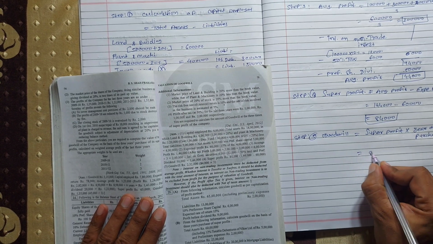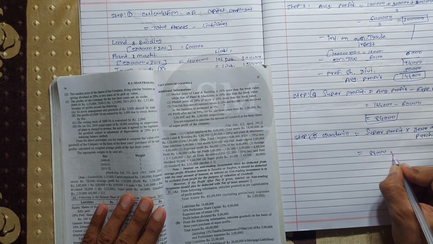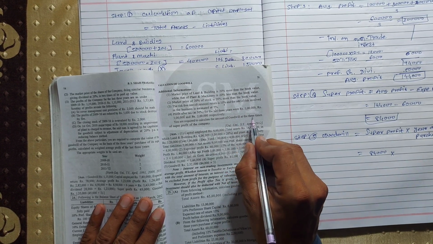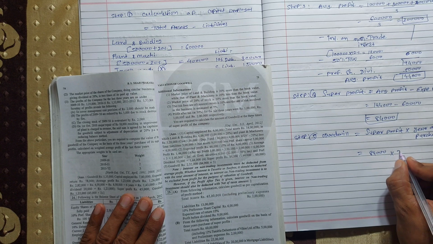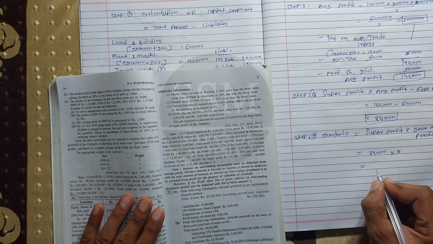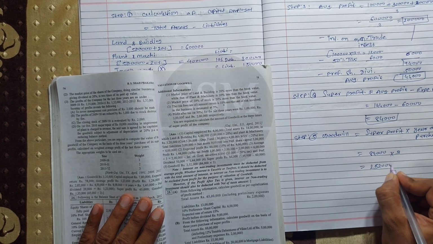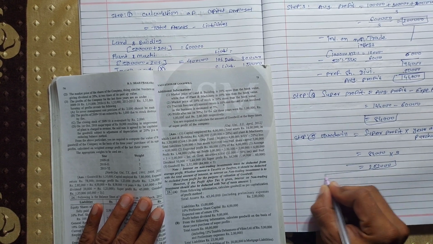Super profit is 84,000 multiplied by 3, the years of purchase, and our answer for the goodwill is 2,52,000 rupees. That is our goodwill.